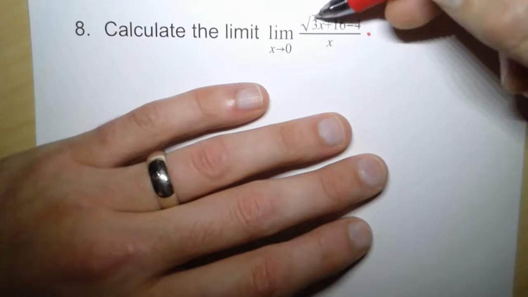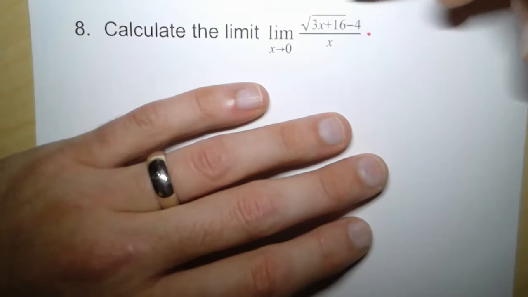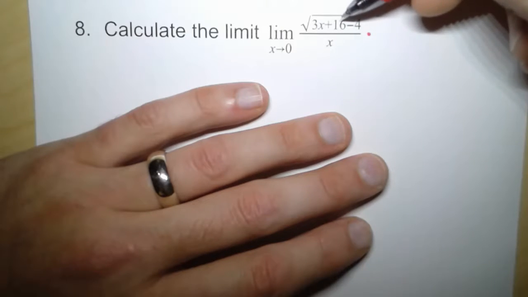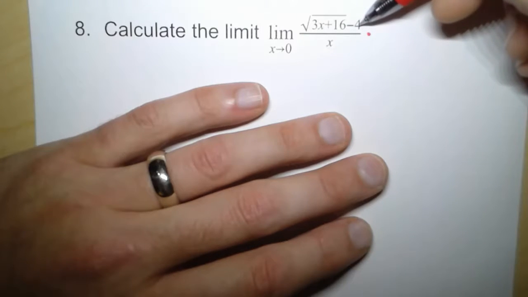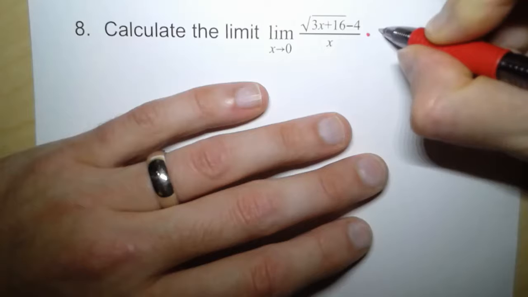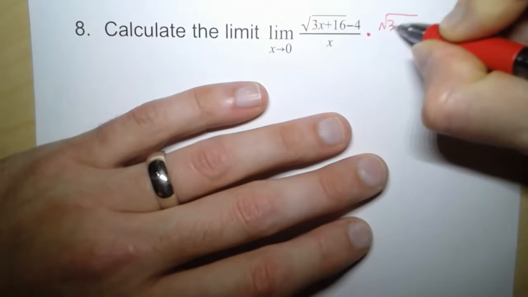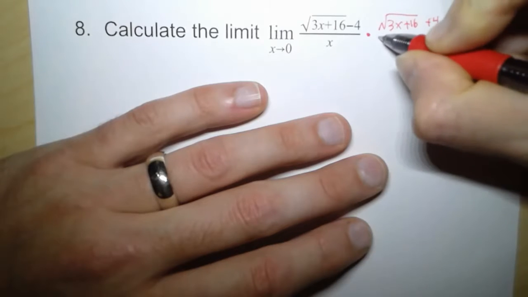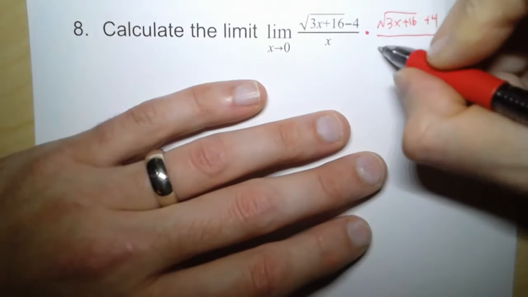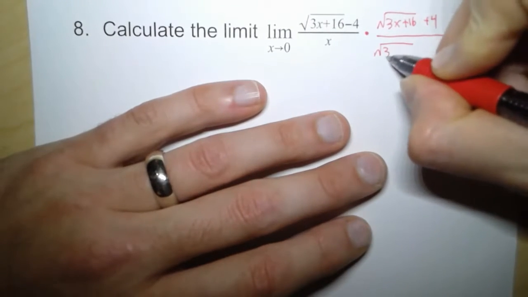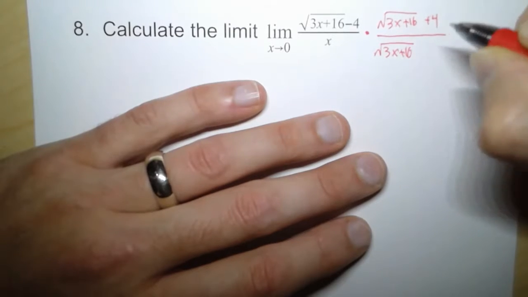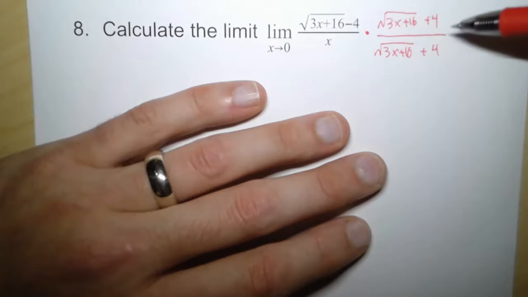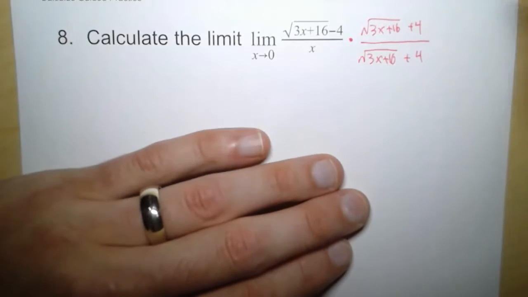Now the conjugate is, you have two quantities you're either adding or subtracting. In this case, we have radical 3x plus 16 and then minus 4. We're going to multiply by the conjugate, which is radical 3x plus 16 plus 4. And we're going to multiply that on the top and on the bottom, so that we have the effect of multiplying by 1 if we multiply by the same thing on the top and on the bottom.